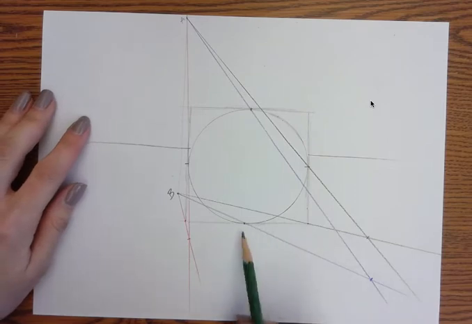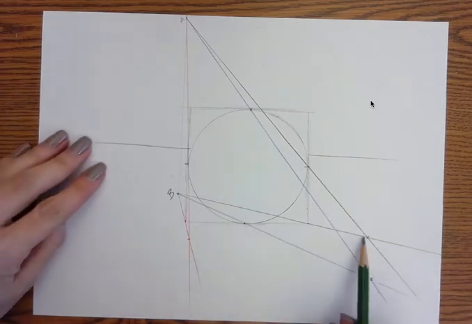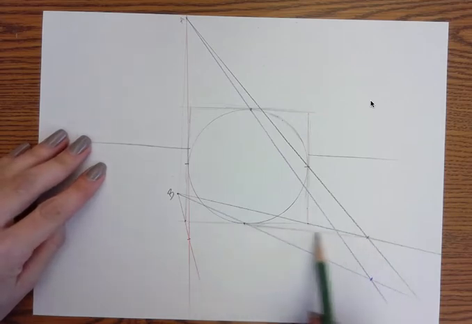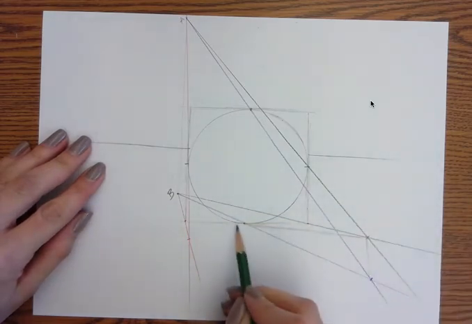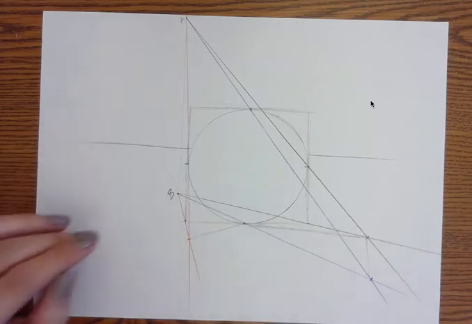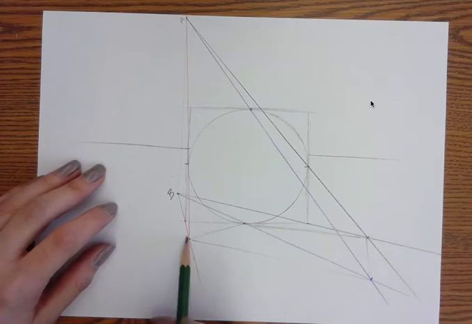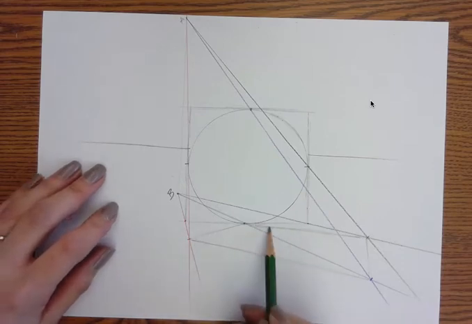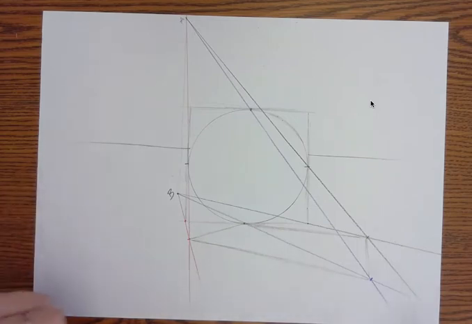sphere. So to make drawing my ellipse a little bit easier, I'm just going to give myself really light straight lines and connect these points. So I'll end up with a little diamond. Maybe not a diamond, some kind of weird polygon. And I'm going to fit my ellipse within here.